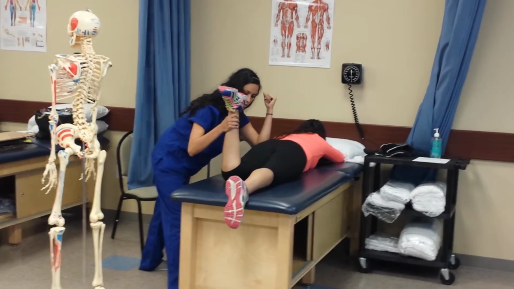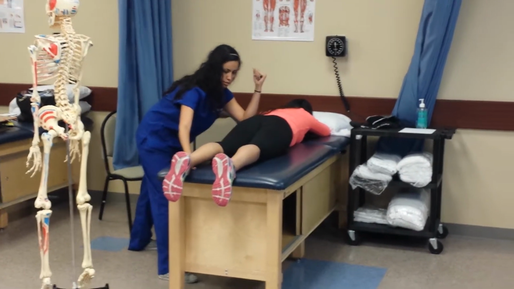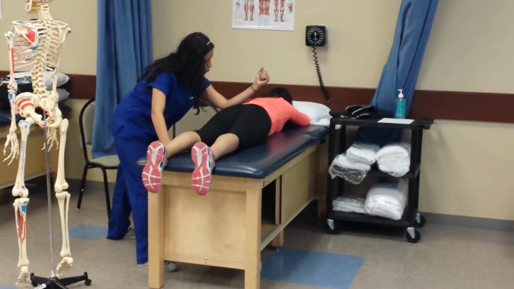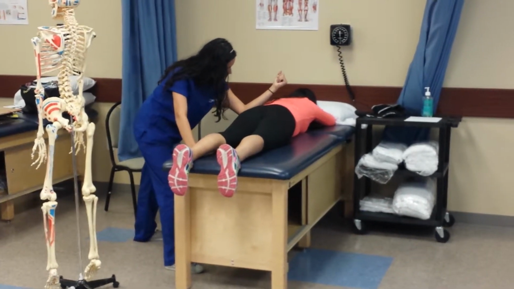So just hold it here. I'm going to go ahead and bring it down, so just relax. And then just kind of massage the area. You just put a bunch of pressure on there, so you want to kind of alleviate some of that tension.